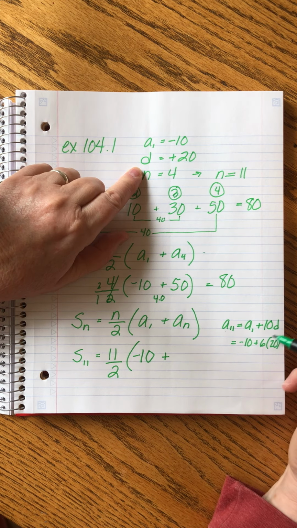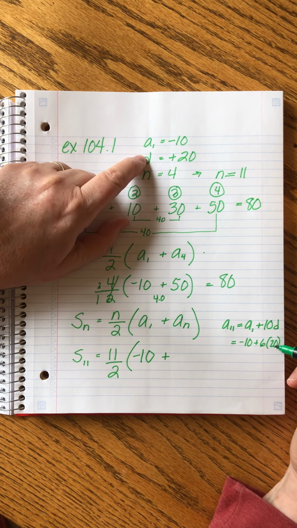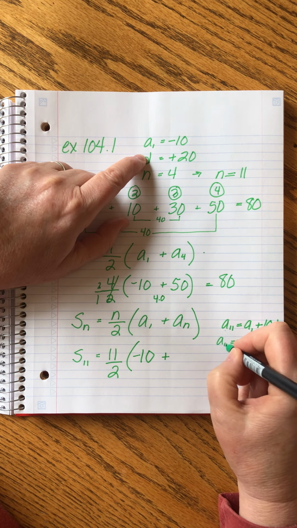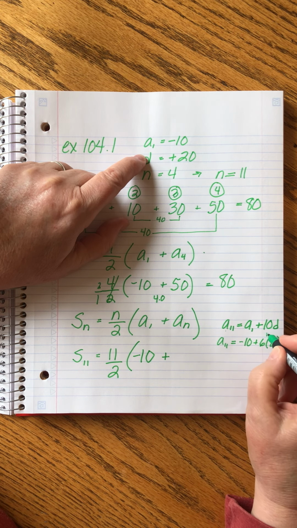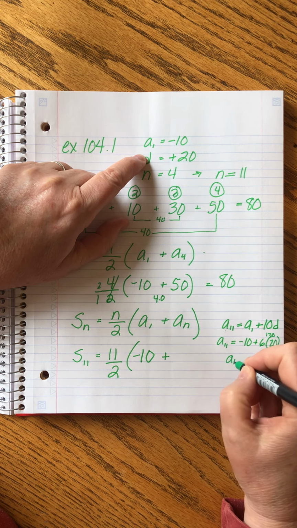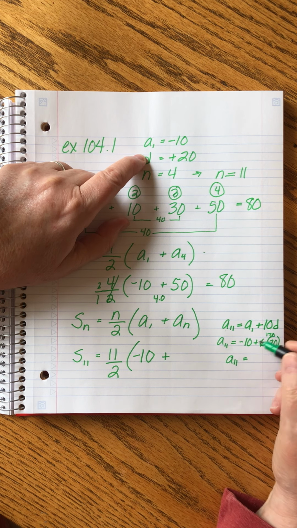Makes sense? I'm just plugging in what we know. We have our A1 and our D up here. Then we just simplify. This is 120, right? So A11 equals 120 plus minus 10.